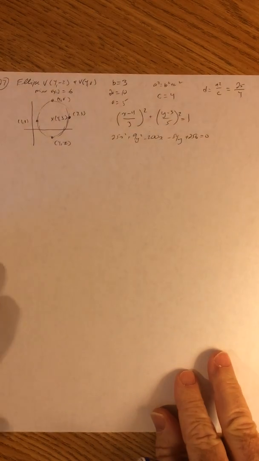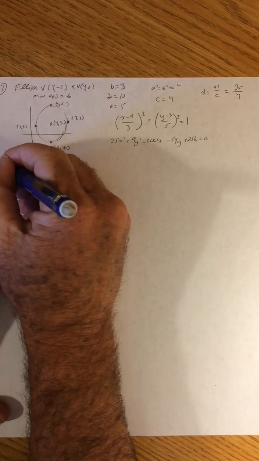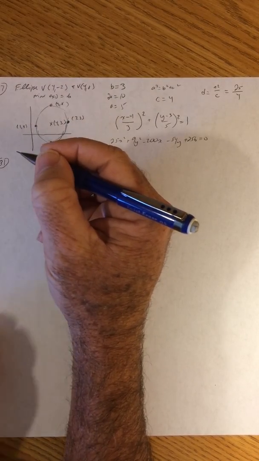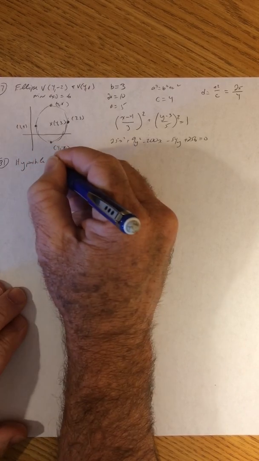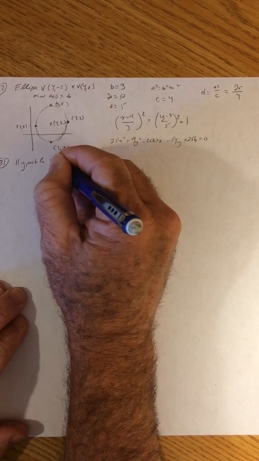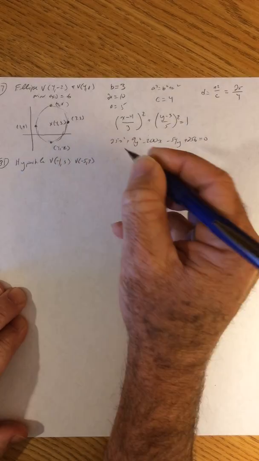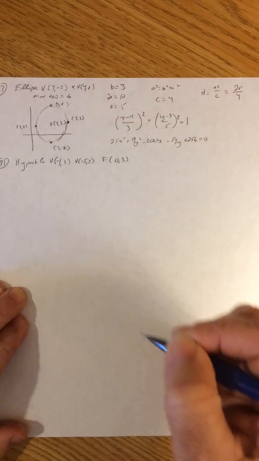Okay, the next problem is number 31. Okay, the given information from the sheet for number 31 is it's a hyperbola. Vertices of -1, 3 and -5, 3, and a focus at 0, 3.